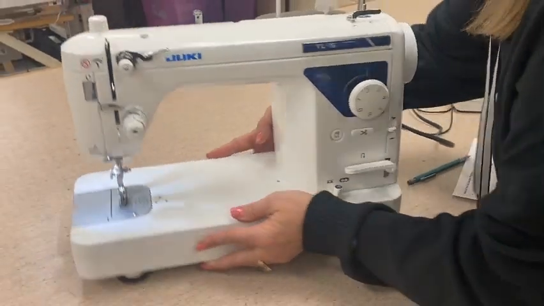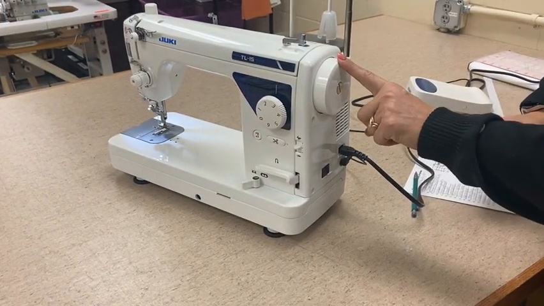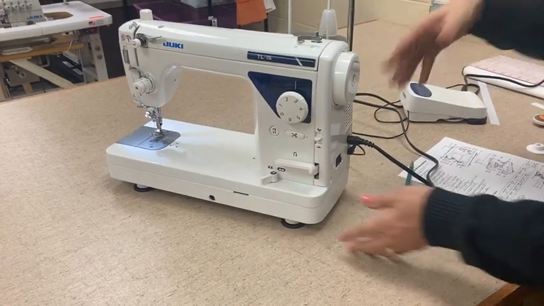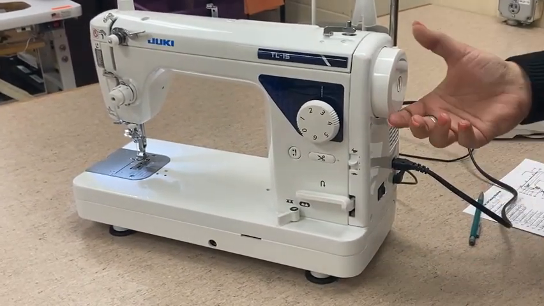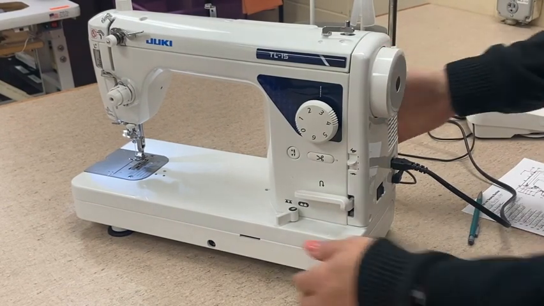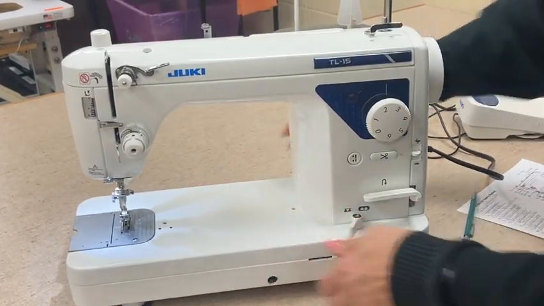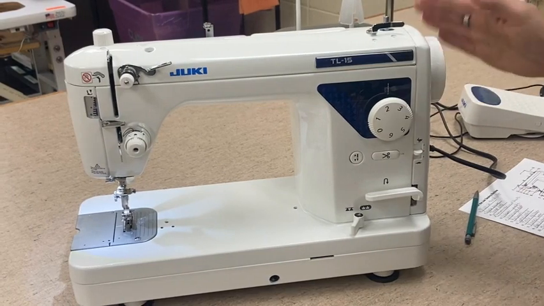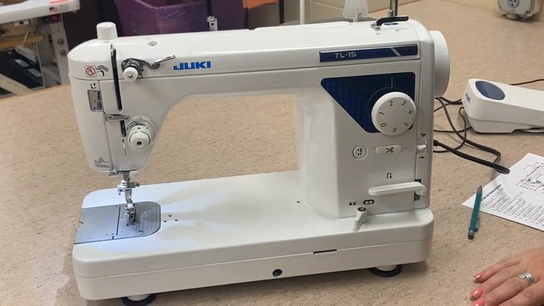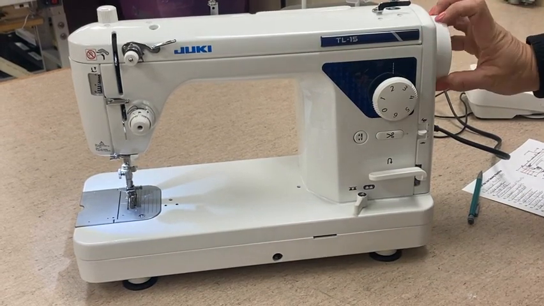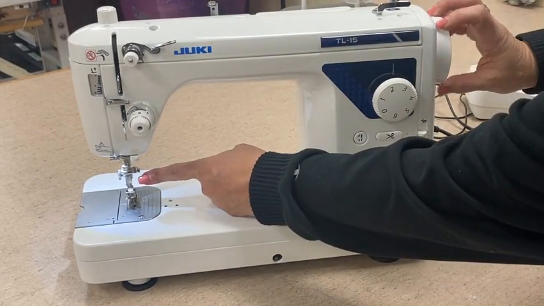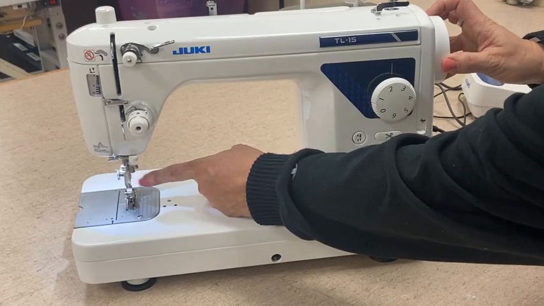Number 19 is going to be your hand wheel. As you're using the presser foot, you don't need to really handle the hand wheel much. But if you do use the hand wheel, you always want to make sure that you hand wheel towards your body. If I'm sitting at this machine, I want to hand wheel towards my body, and you can see that it raises and lowers the needle.